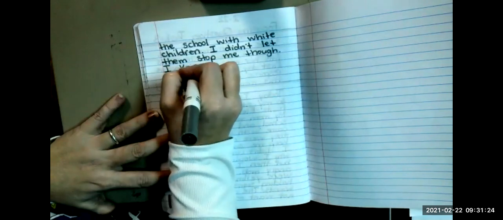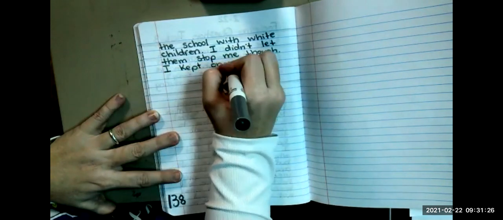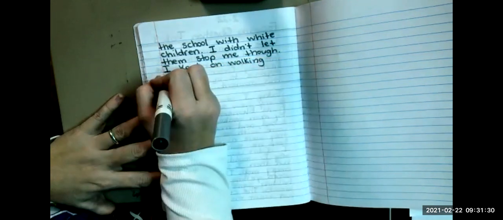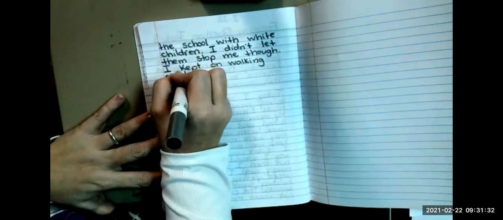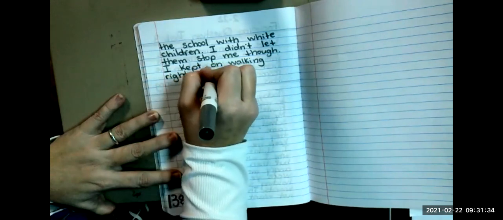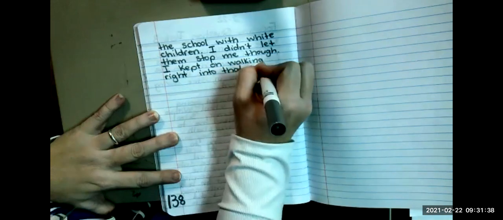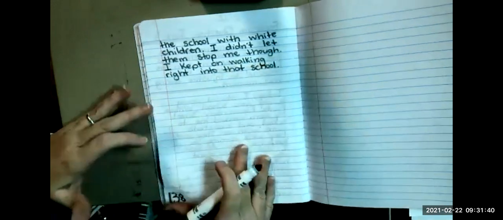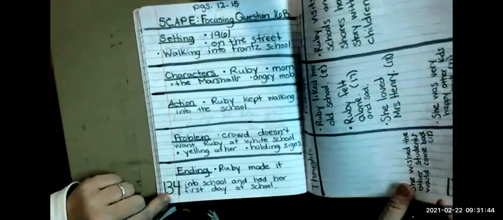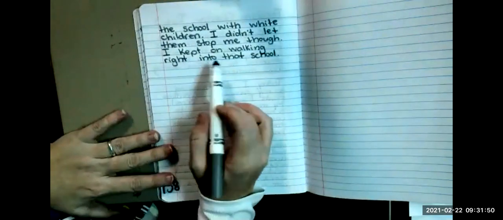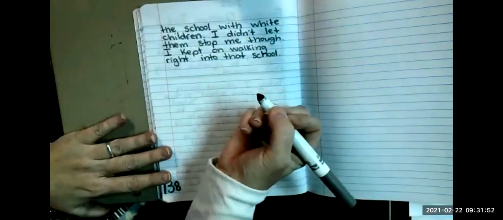I kept on walking right into that school. Okay, so there was Ruby's action, and now we need to add in our ending, which is Ruby made it into school. She had her first day. So I kept on walking right into that school.